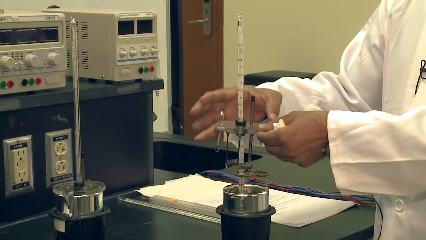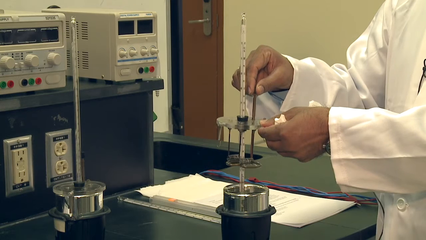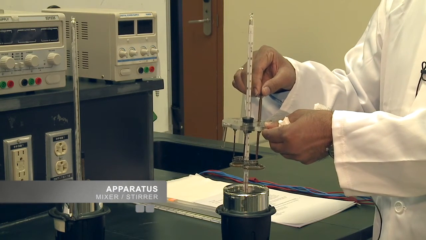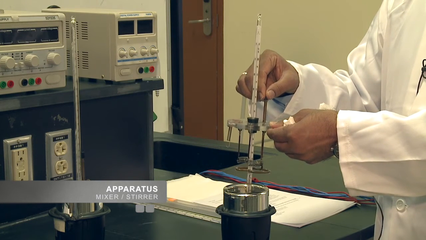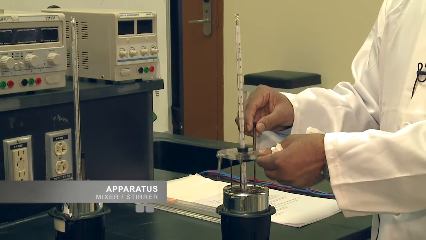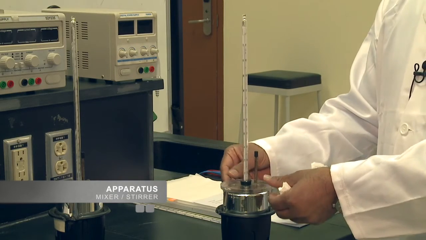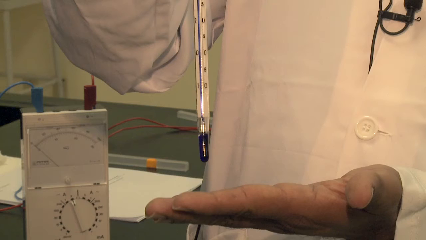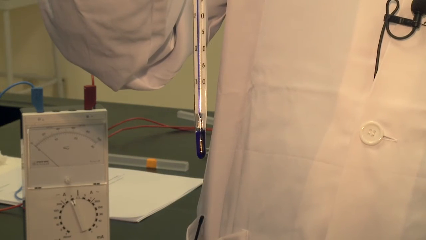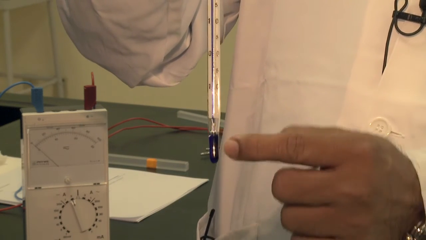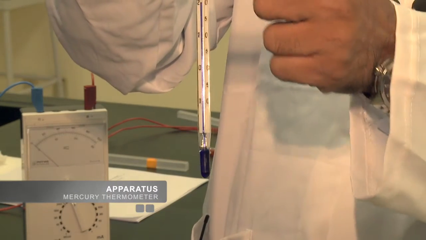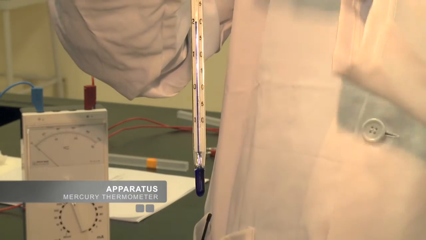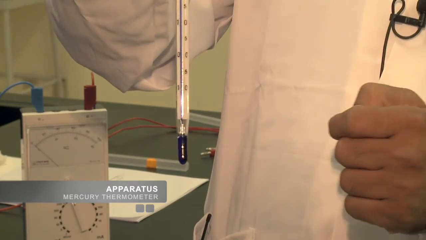Inside you can see this moving part, the mixer, also called the stirrer, to mix the liquid and make it uniform. And at the center you can see this thermometer. This is the bulb which contains the mercury, and when it is rising you can see this blue line moving. Sometimes it is a red line, and the scale is described on this glass tube.